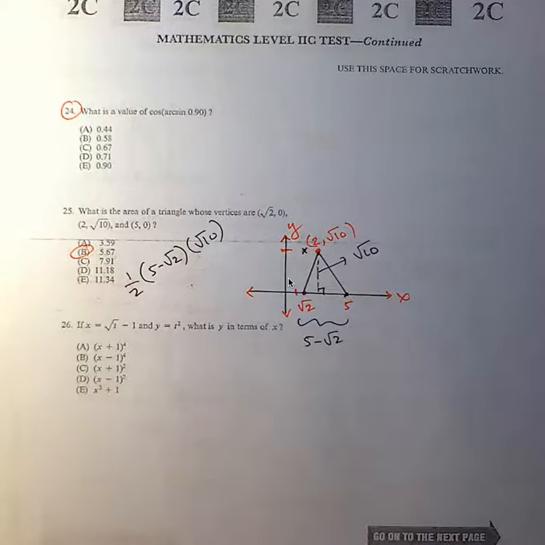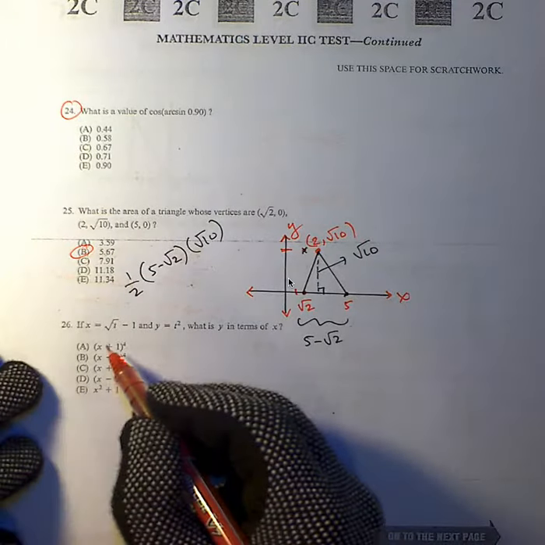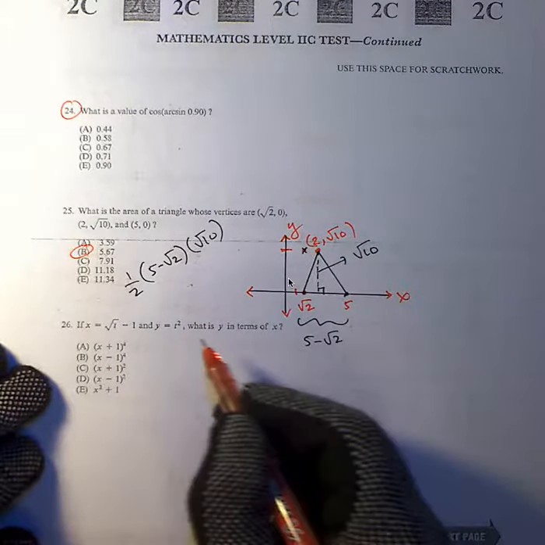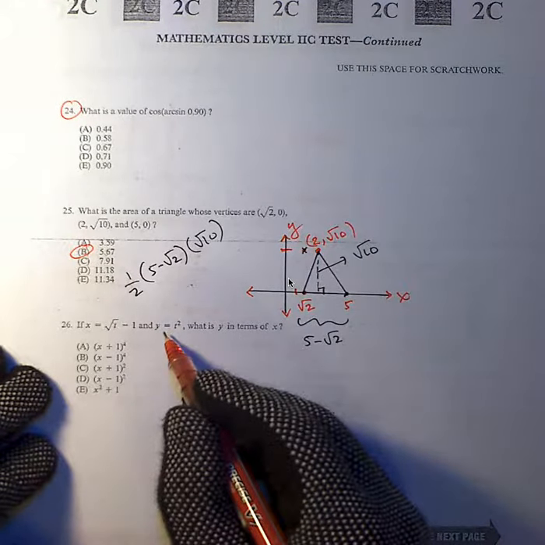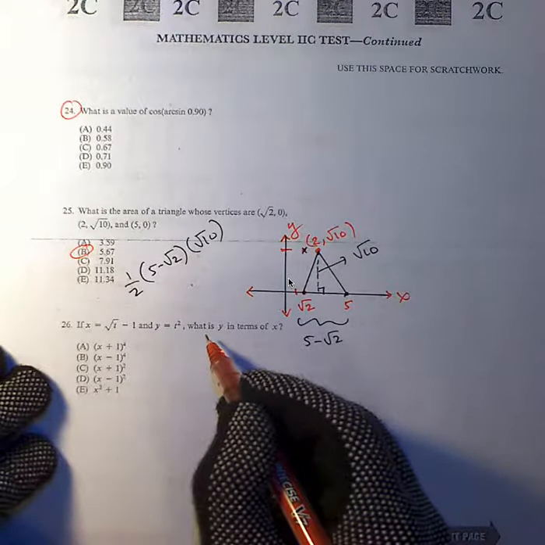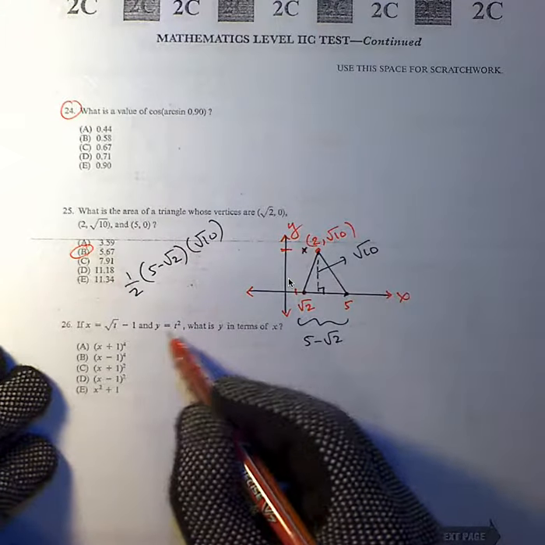Okay, so let's move on to 26. 26 says x is equal to root t minus 1 and y is equal to t squared. What is y in terms of x? So if we went y equals a bunch of junk involving x, and the bridge is t.